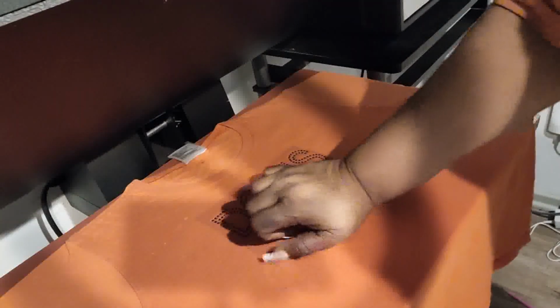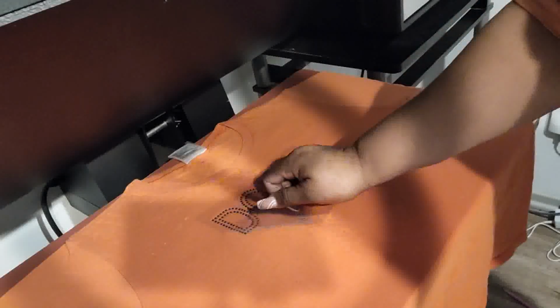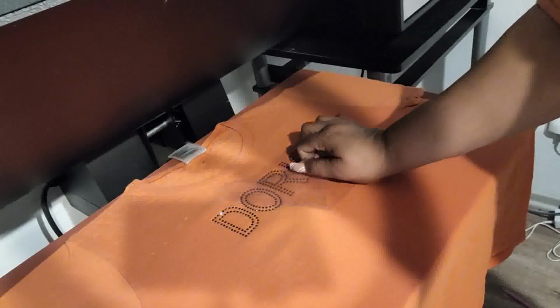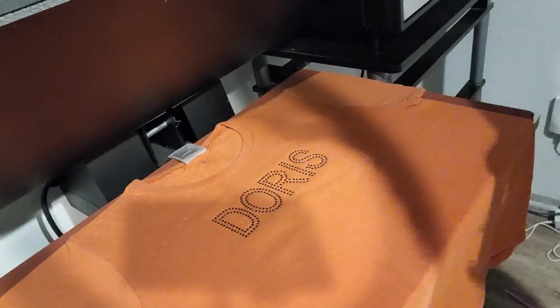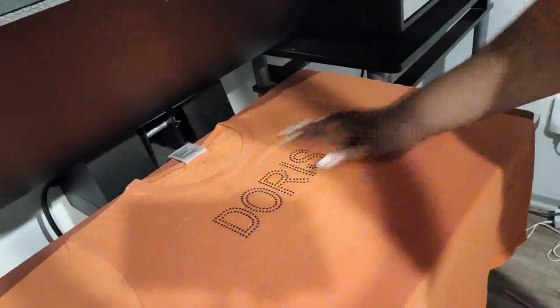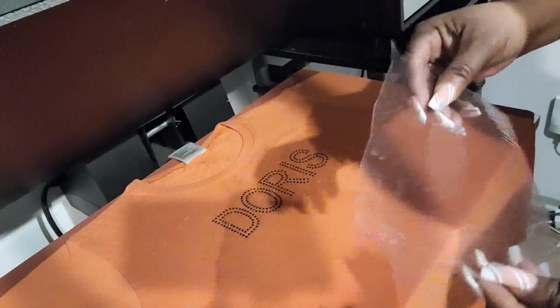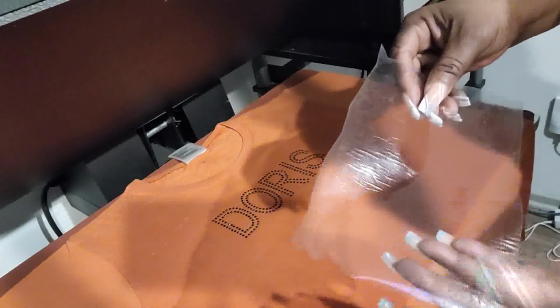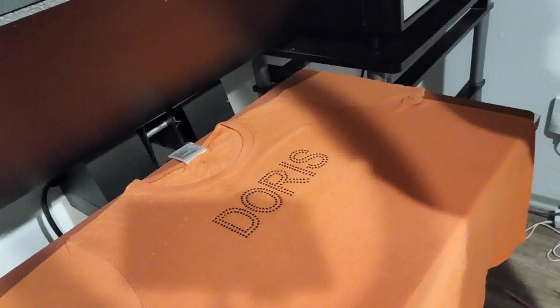All right, came out perfect. We can take this and put it back on the backing for our transfer, and we can reuse that.